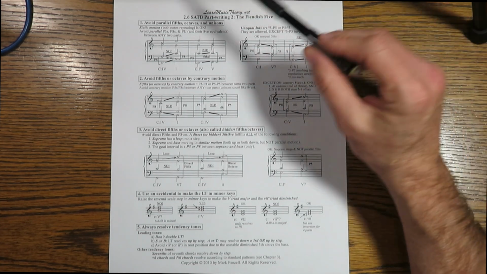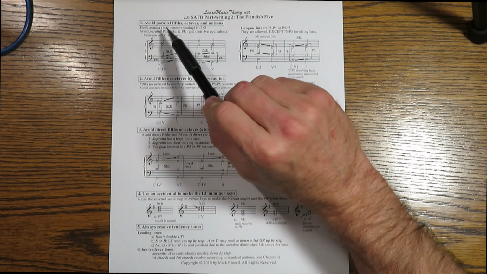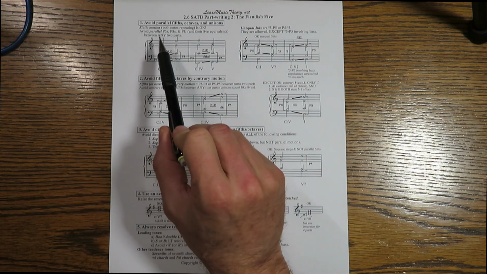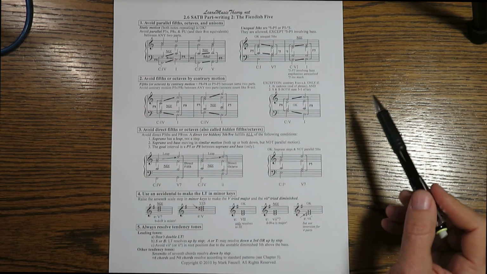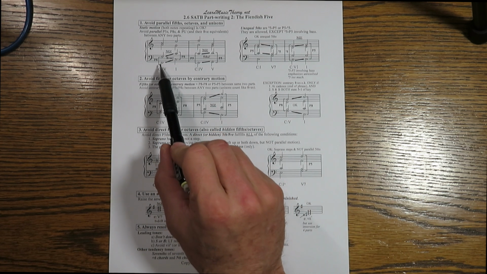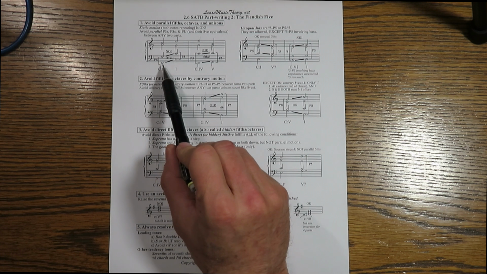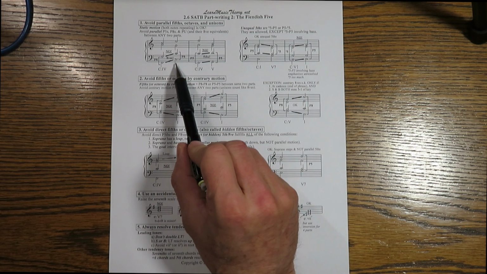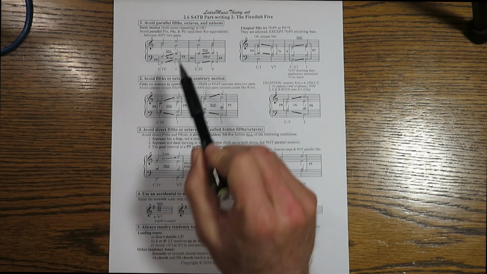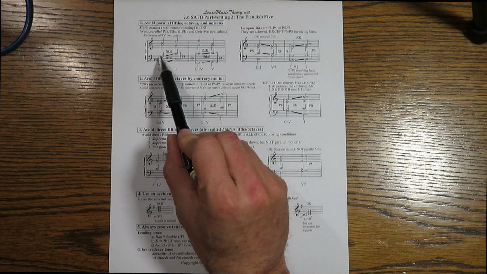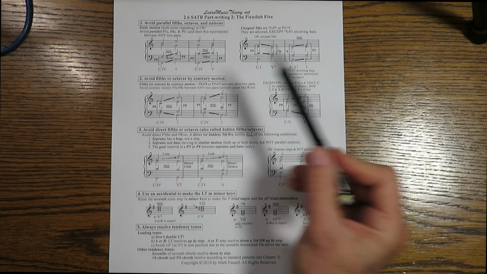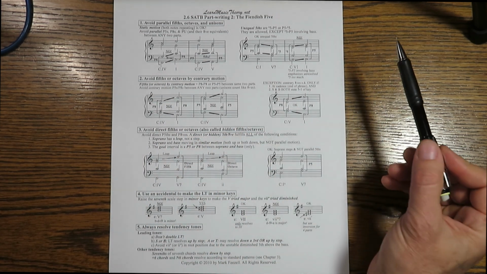Okay, so number 1, avoid parallel fifths, octaves, and unisons. Static motion, both notes repeating, is okay. Okay, so here we have an octave in Fs, right? And if they were to move over to another octave in Fs, the same 2 notes, that's fine, that's static motion. It's when they move parallel, like they do here, from F to C. These are both octaves, and they're moving in parallel motion, so we want to avoid that.